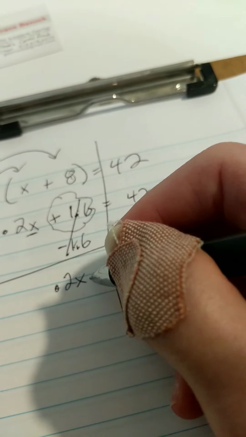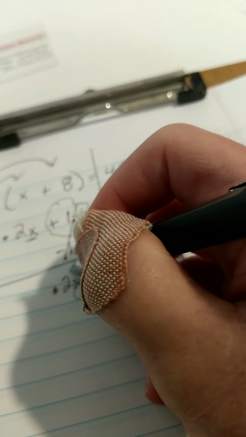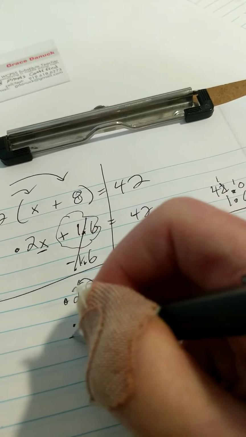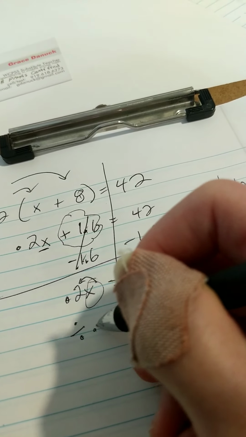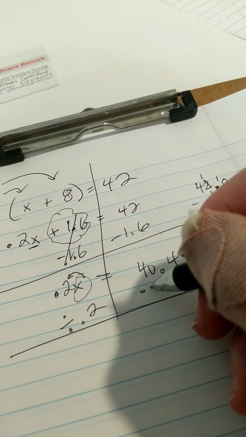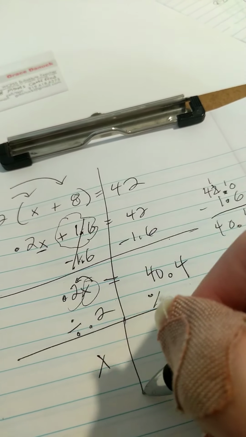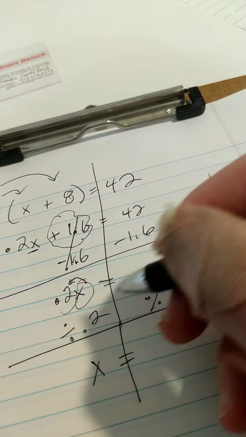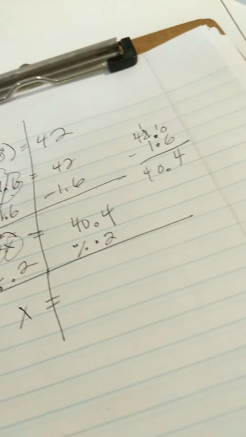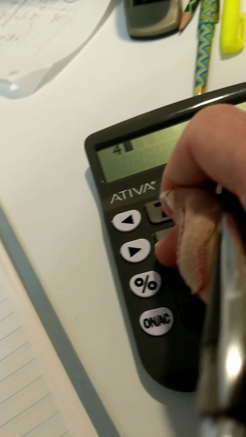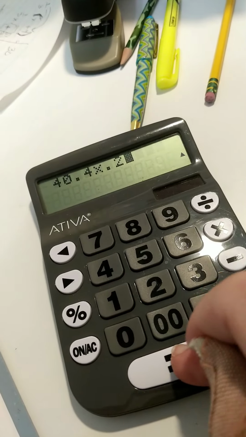Need x by itself. One more step. It's being multiplied by 0.2. So I'm going to divide by 0.2 in order to make that become a 1, because 1x is the same as x. Divide by 0.2 over there, so I divide by 0.2 over here. 40.4 times the 0.2 is 8.08.